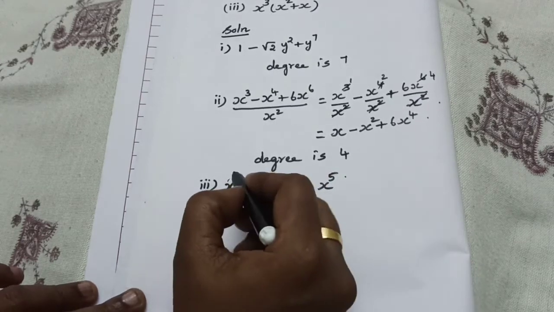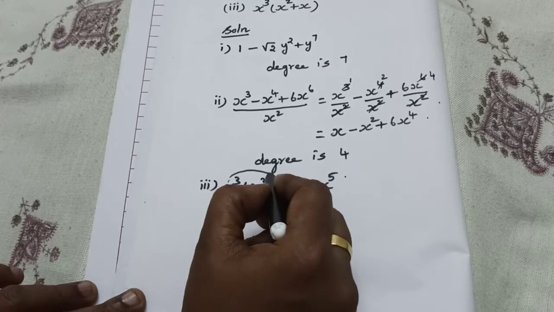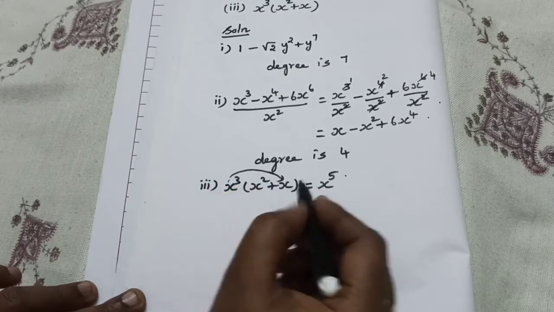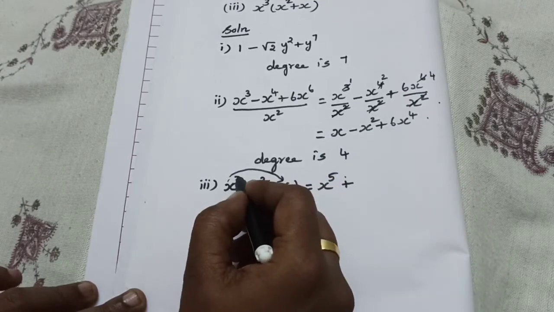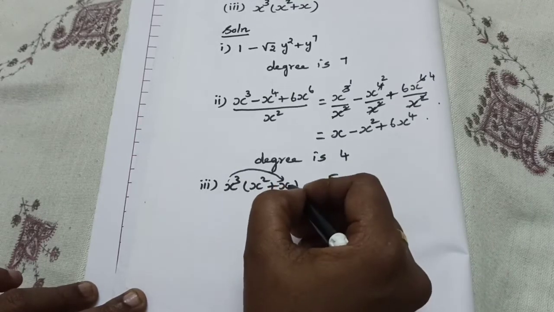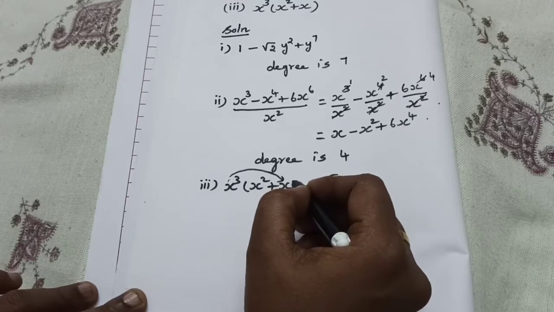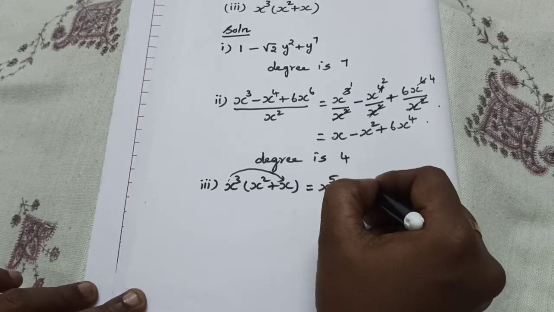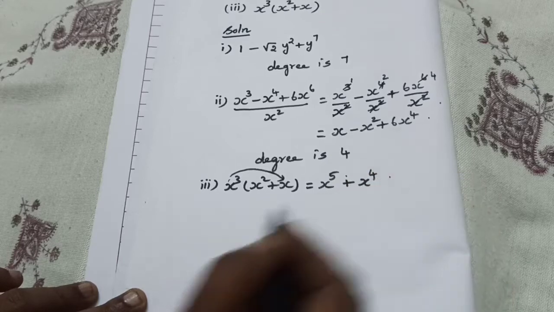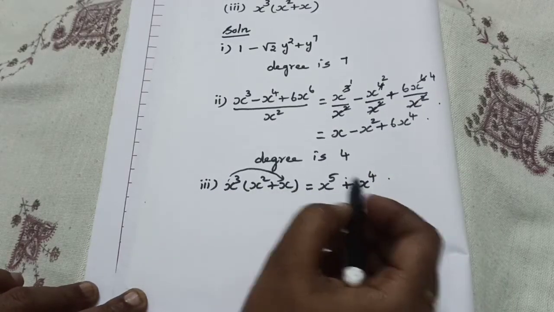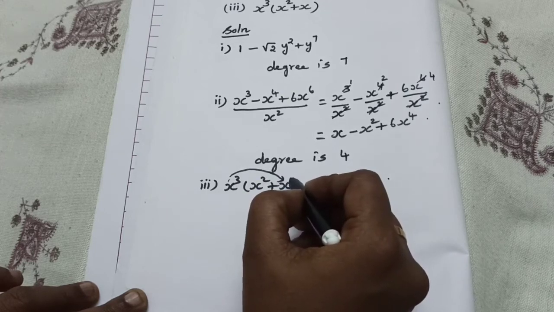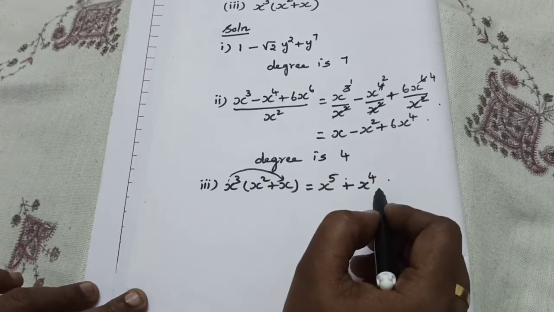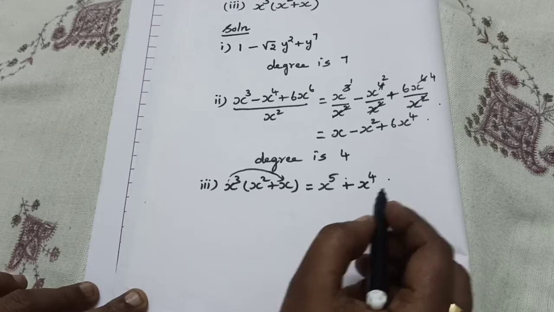Then this x cube and this x multiply, then x power 3 into x power 1, that means x power 4. Okay, x power 4. Have you understood?